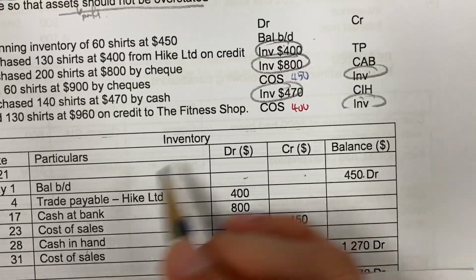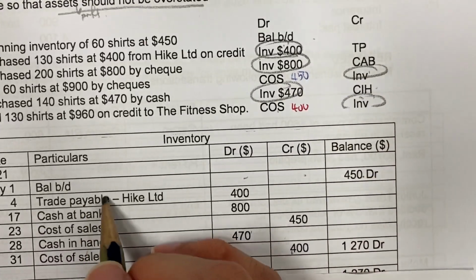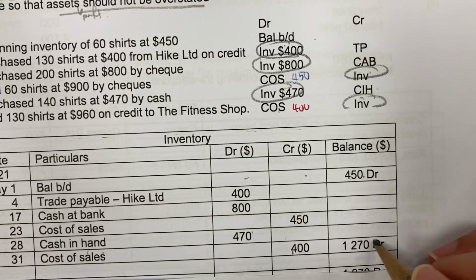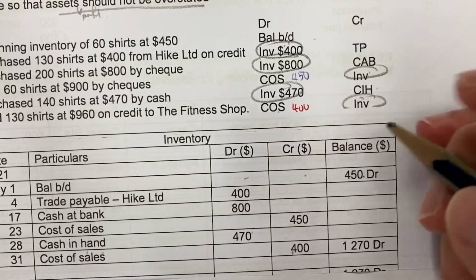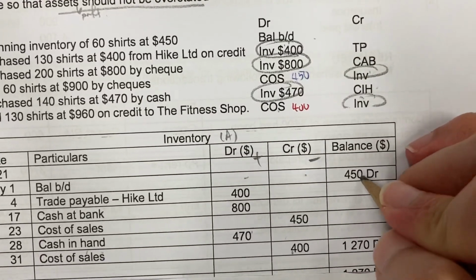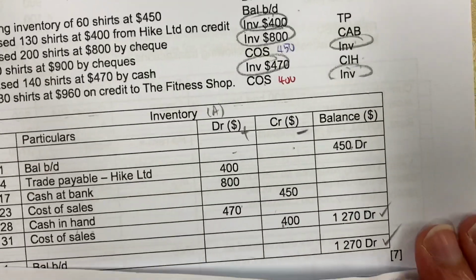Okay. Particulars is your opposite account. So it's trade payable, cash at bank, cost of sales, cash in hand, cost of sales. And to calculate the balance, we just do our calculation. Inventory is an asset, so debit means plus, credit means minus. So 450 plus and minus, you get 1270. And remember to write balance brought down.